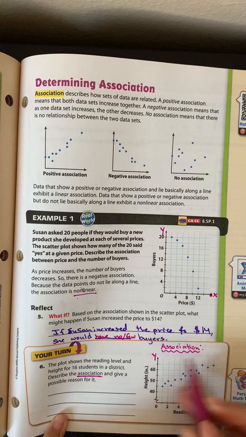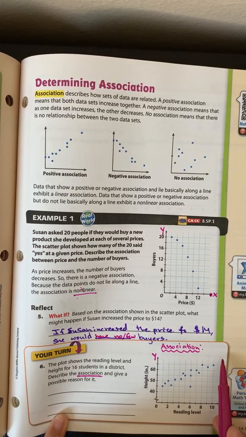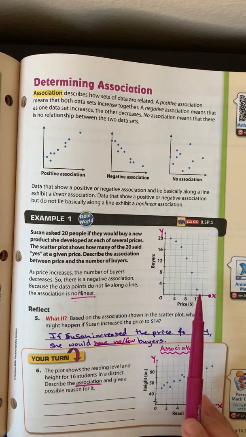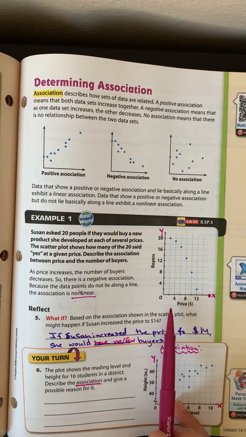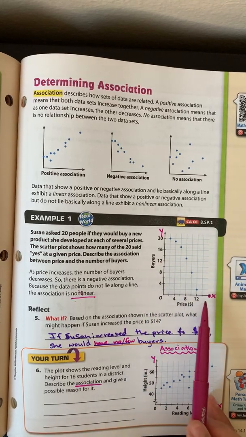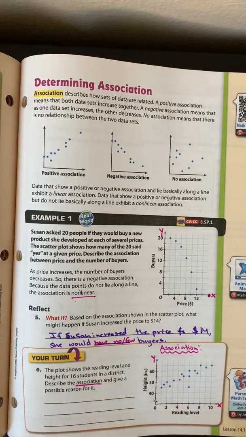So what kind of association does this graph have? Would you say it's positive, negative, or no association? And then give a possible reason for it. For instance, I could reason here and say, well, as a consumer, if the price increases on a product, fewer buyers are going to be willing to purchase it. So what's the reason behind this particular association when dealing with reading levels and the height?